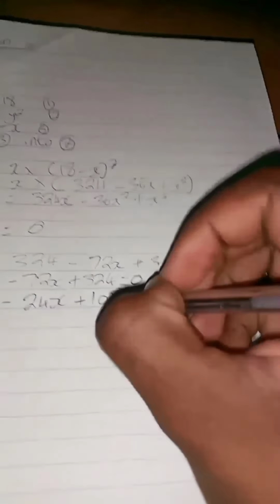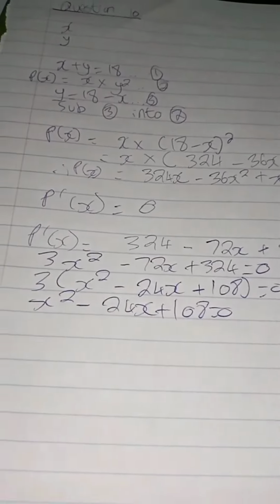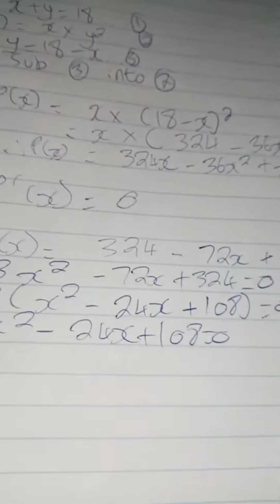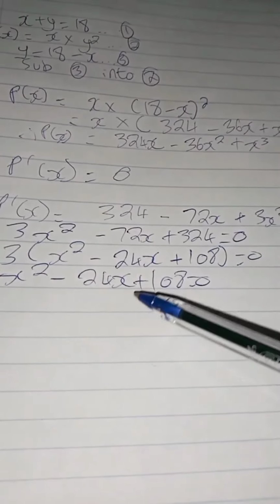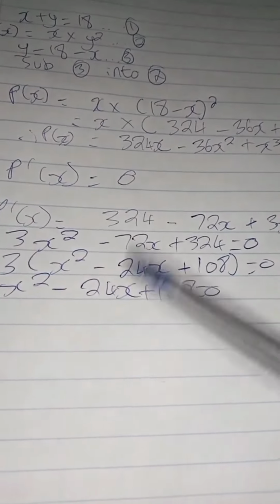Yes, it's a perfect square. Then we're just left with x squared minus 24x plus 108. So from here, we'll just have to solve for the values of x. We just have to find the factors of 108 which can be added and give us 24.